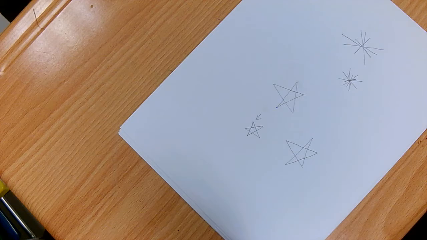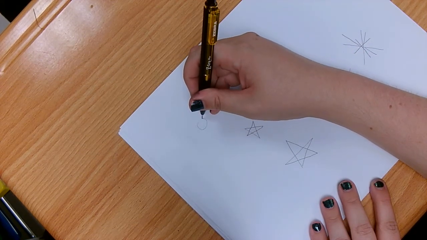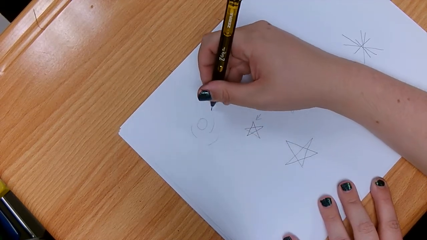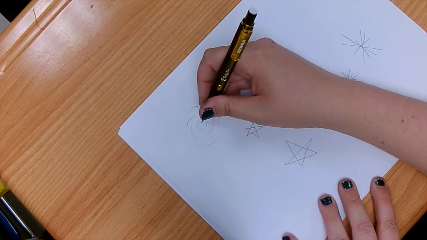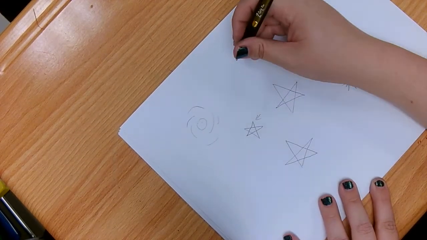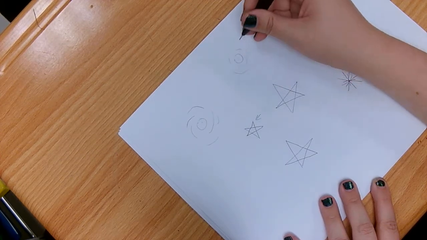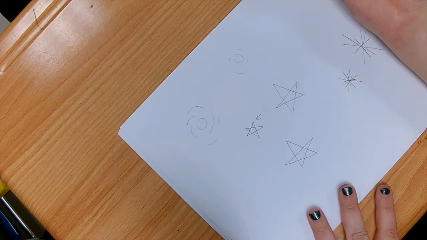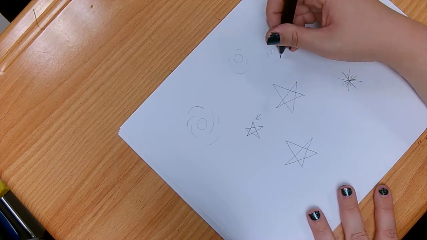Okay? So the stars that we are going to use, it's going to start off as a circle. And we're going to have lines that radiate around where that circle is. Because this is more realistic to what a star actually looks like. Because stars are balls of gas, right? Alright, so I'm going to go to a new piece of paper.